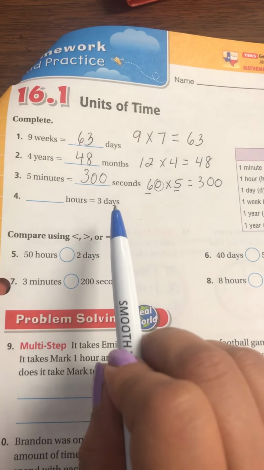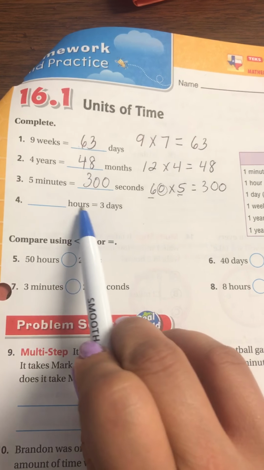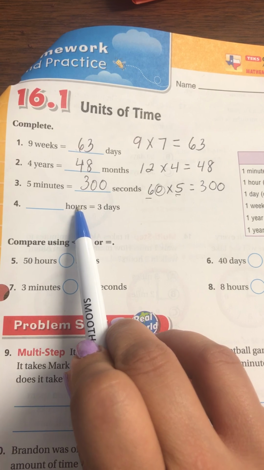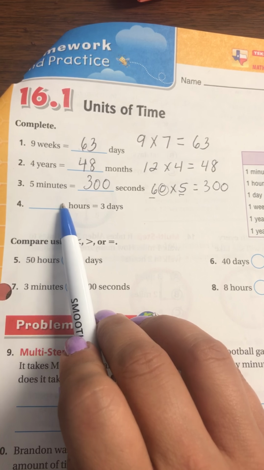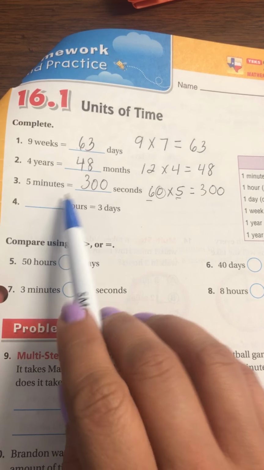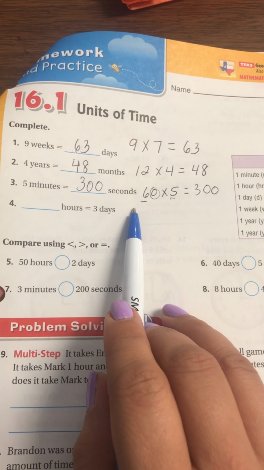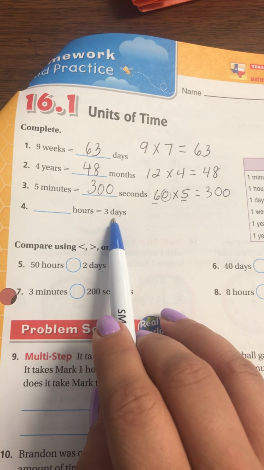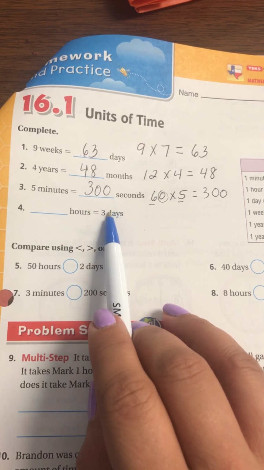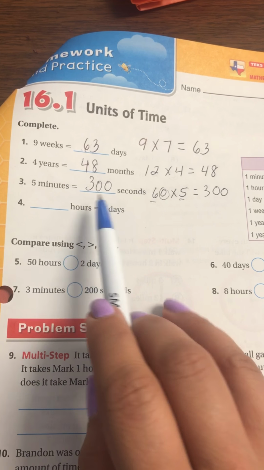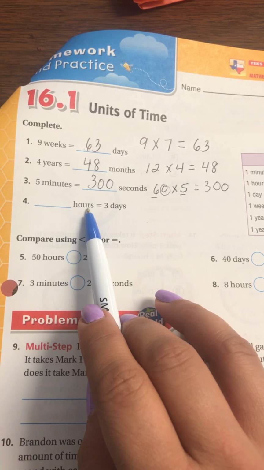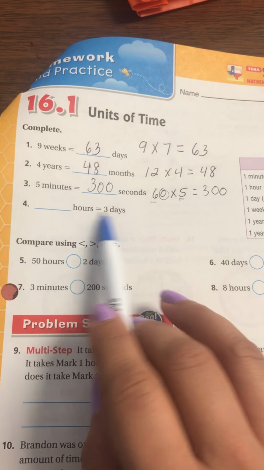Okay. Now I want to convert days to hours. Okay, don't let it confuse you just because the blank is over here in the front of the equal sign instead of after the equal sign. We're still making a conversion. We're still converting a larger unit of time, days, to a smaller unit of time, which would be hours. And that would be using our multiplication strategy.